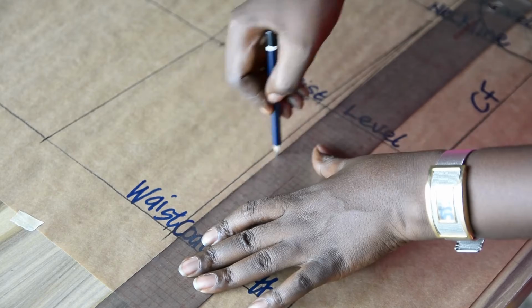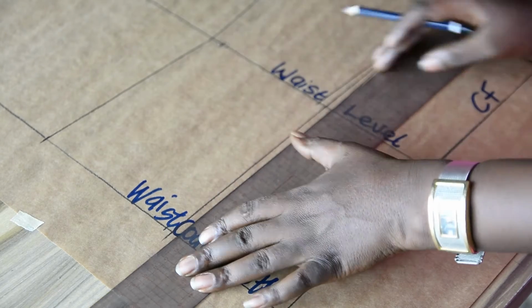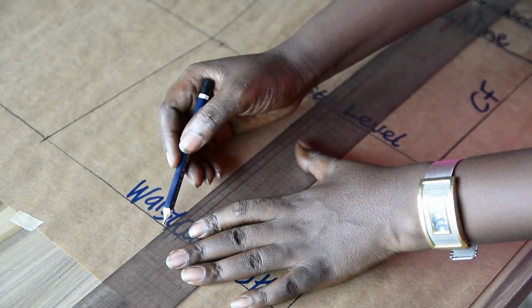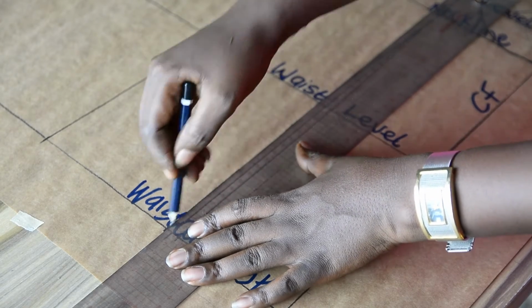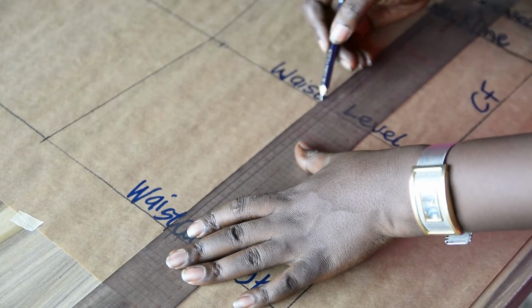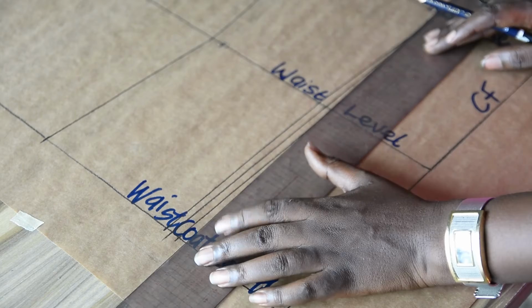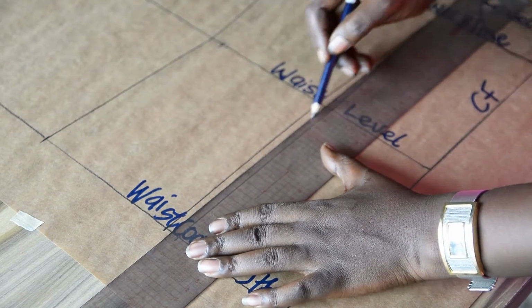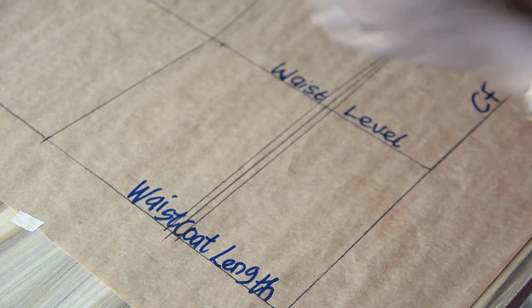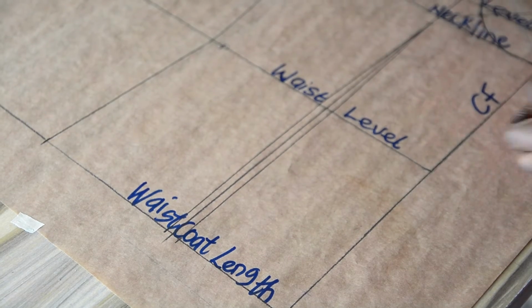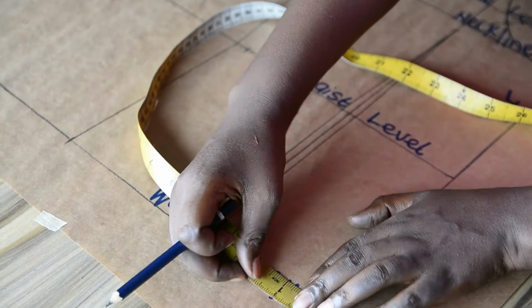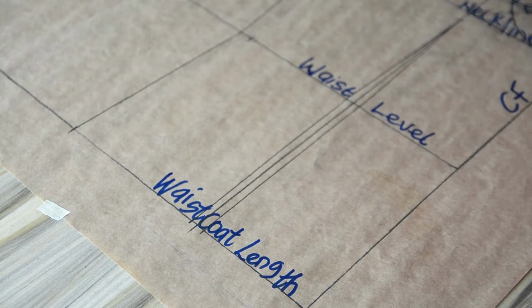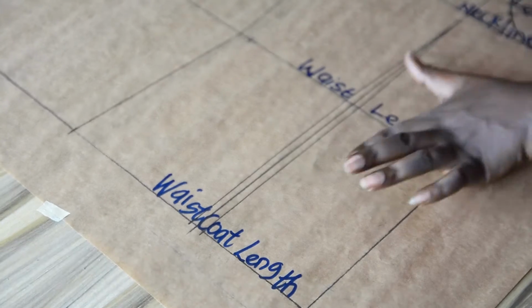Then I will take this straight down. Okay, so this is what I have. So this is what I have for my dart. You can see the way I plotted my dart.